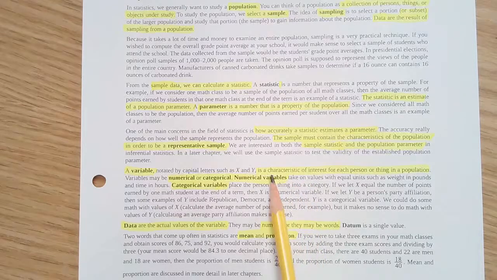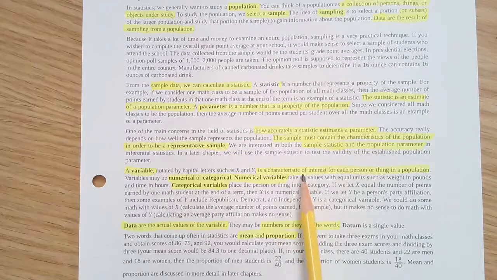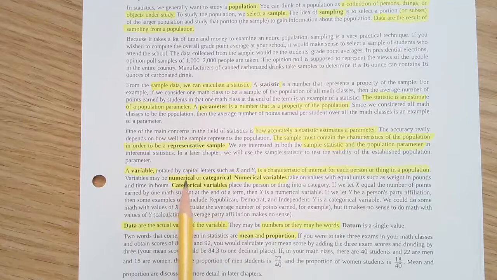That interest in going to college is the variable. That's the characteristic that I want to have from my population of the senior class. Now, variables can be numerical or categorical. Numerical just means with numbers. Categorical means with categories or words. Now, data are the actual values of the variable.